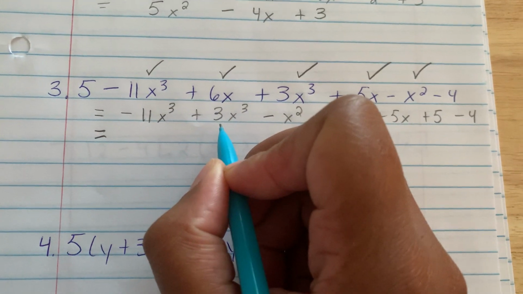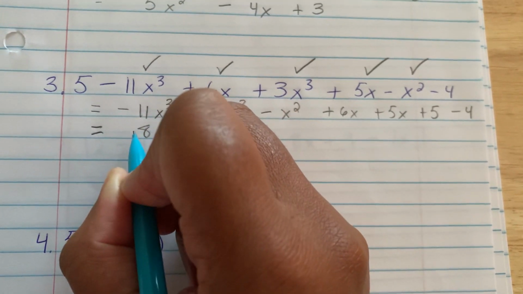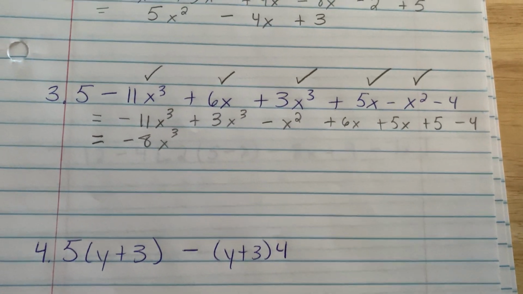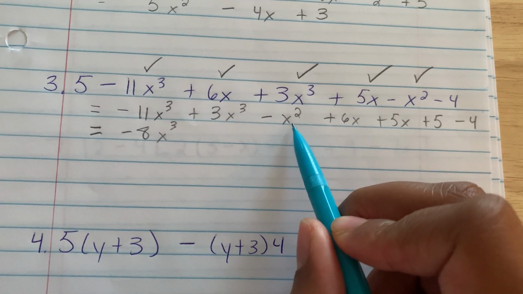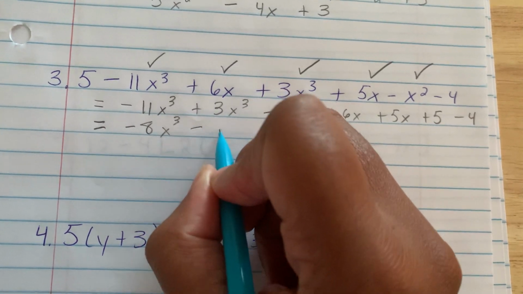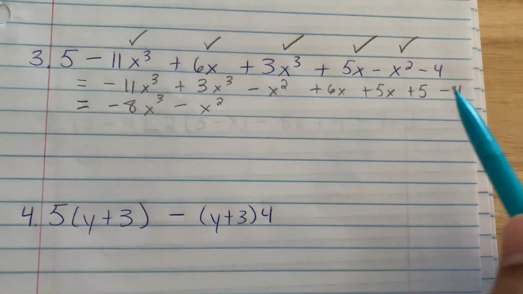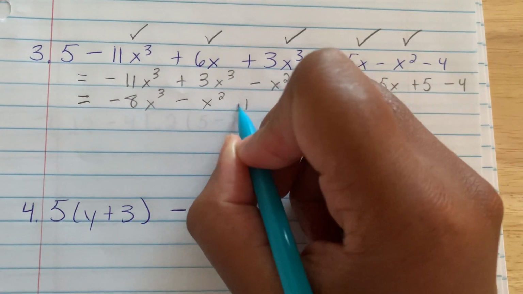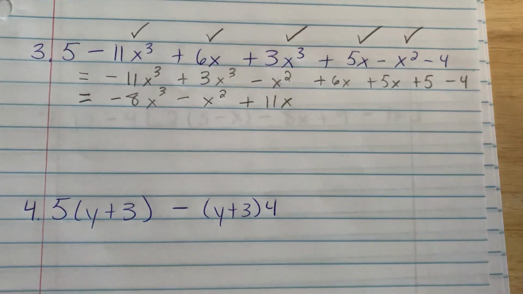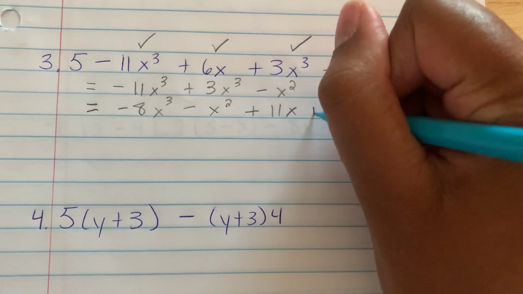Negative 11 plus 3. So we're going to have 8x cubed, negative 8x cubed. There's only one x squared here. So minus x squared. And then we want to combine our x's, 6x plus 5x. So we're going to have 11x here. And then 5 minus 4 is 1.